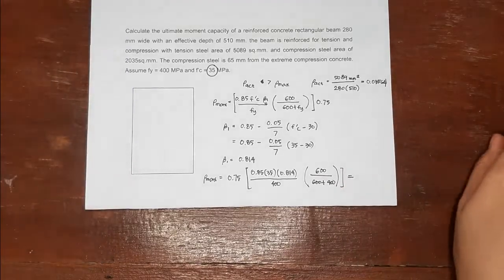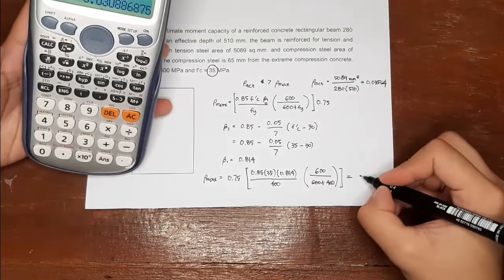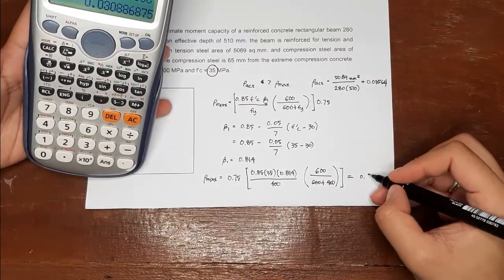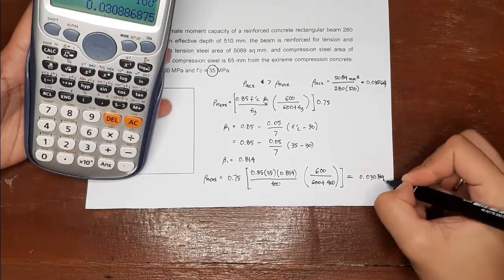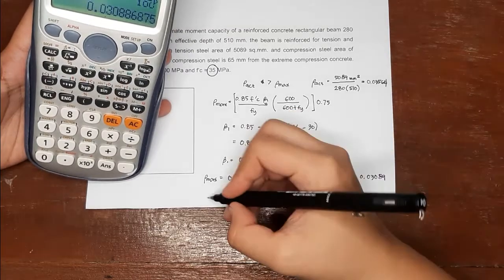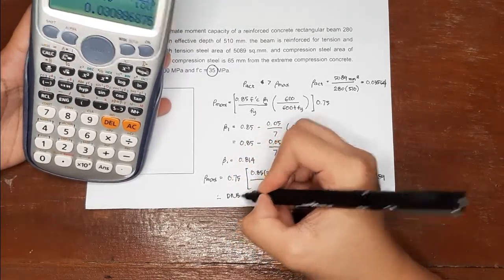Therefore, your maximum steel ratio is equal to 0.03089. So this is less than your rho actual. Therefore, this is a doubly reinforced beam.